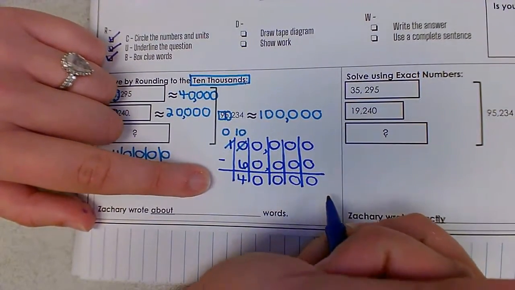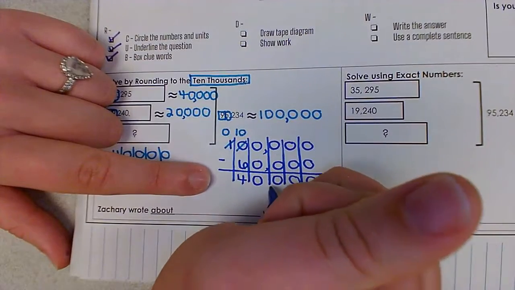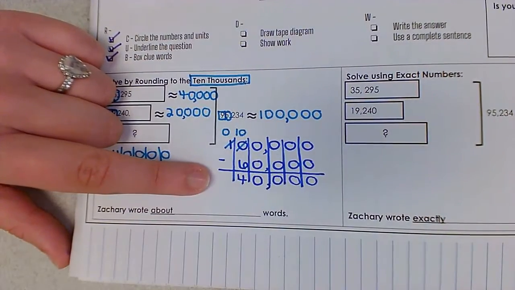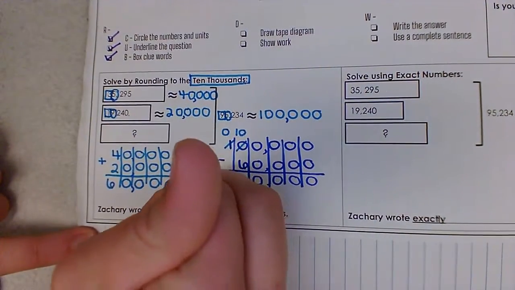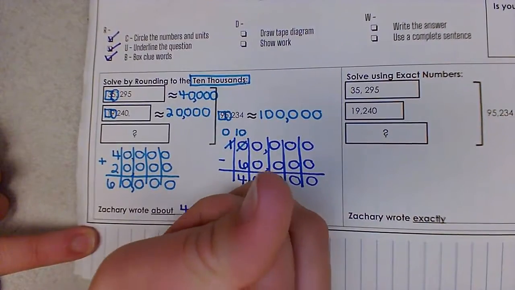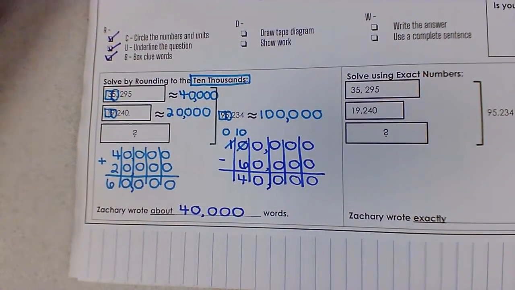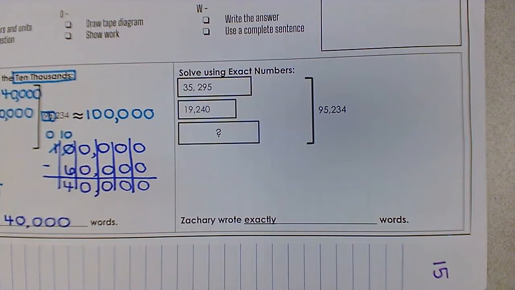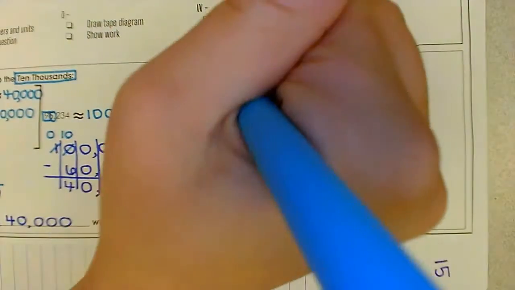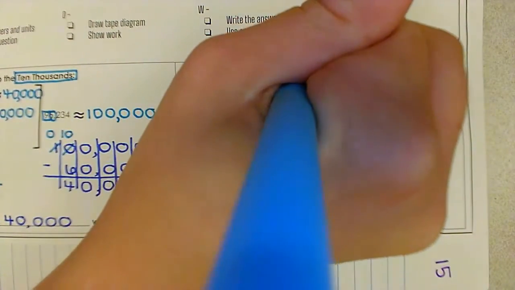So let's 1, 2, 3, wee! Zachary wrote about 40,000 words when we use our estimation skills. Now for this one, we're doing the same exact process, except we won't be rounding. Instead, we'll be using exact numbers.